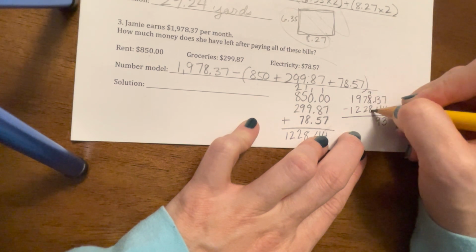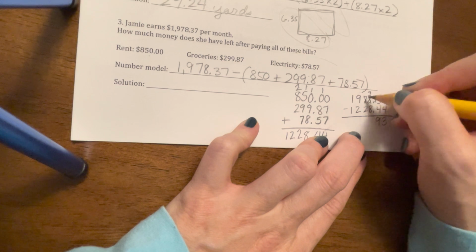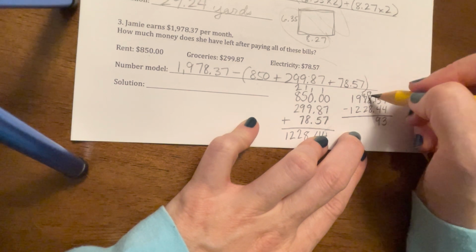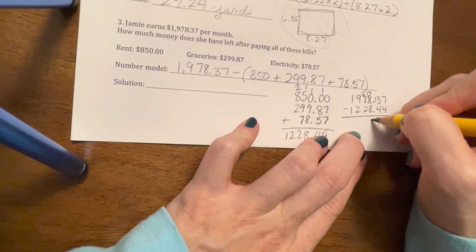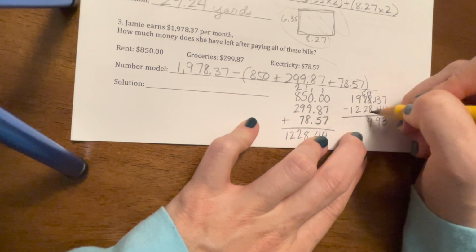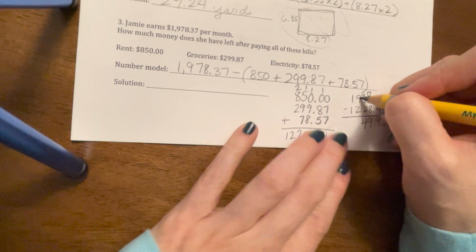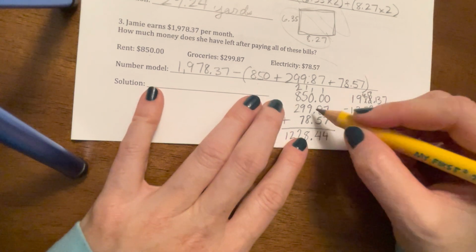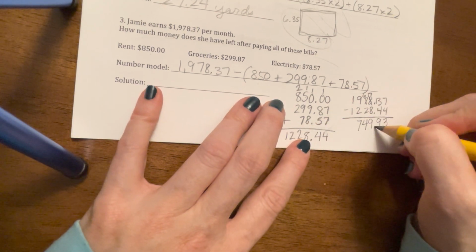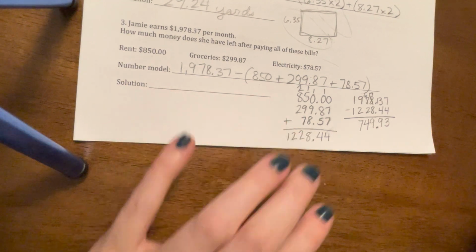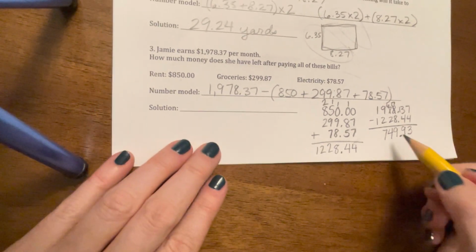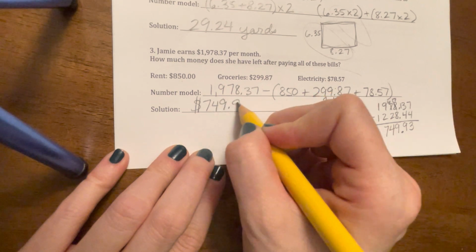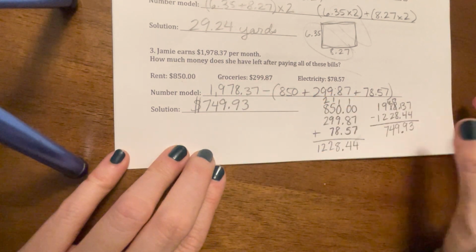Then we have 7 minus 8. Can't do that, so we borrow from this 7. Becomes a 6, and that becomes a 17 minus 8, which gives us another 9. 6 minus 2 gives us 4. 9 minus 2 gives us 7. 1 minus 1 is nothing. Again, addition, subtraction, just drop that decimal straight down. So our answer of what she has left over is $749.93.